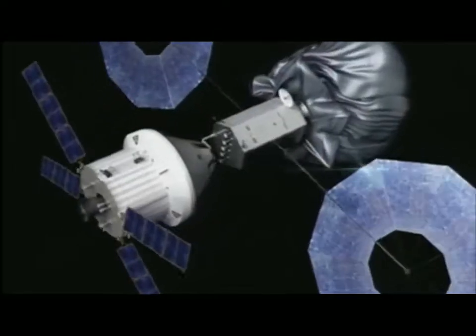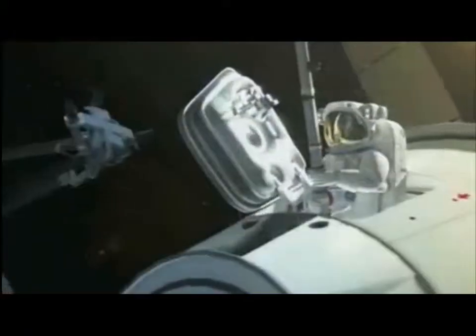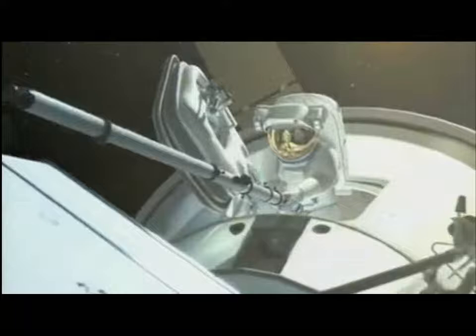Once they dock, you can see they've docked. You'll see a white boom. The boom is then used to traverse from the Orion to the ARV vehicle, or sorry, the ARM vehicle is called ARV, Asteroid Redirection Vehicle, the spacecraft itself.